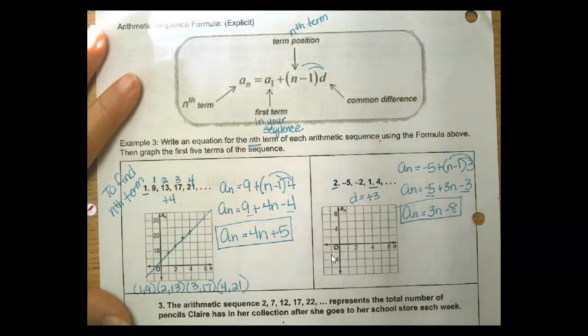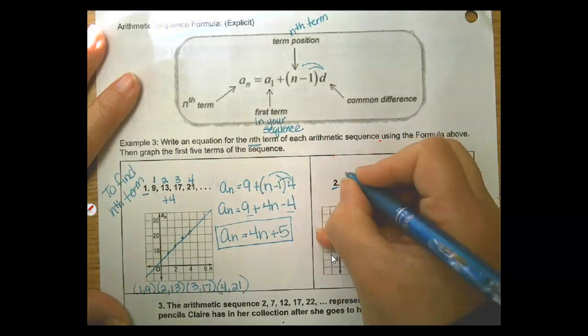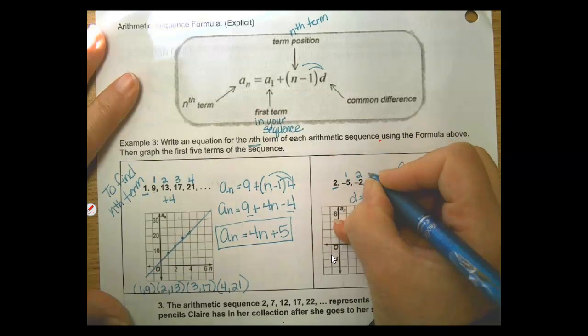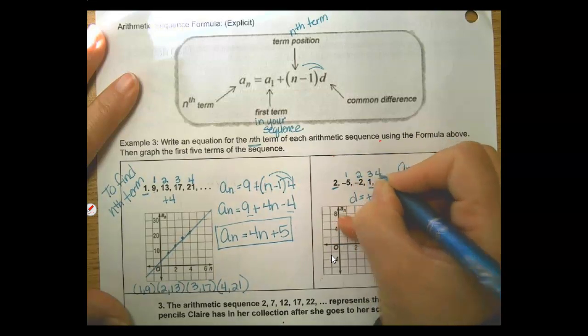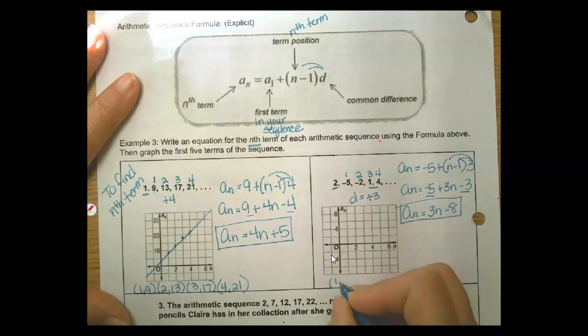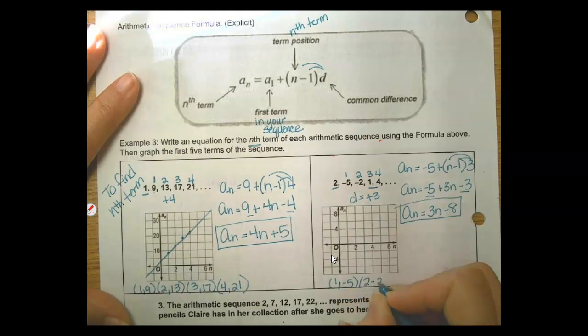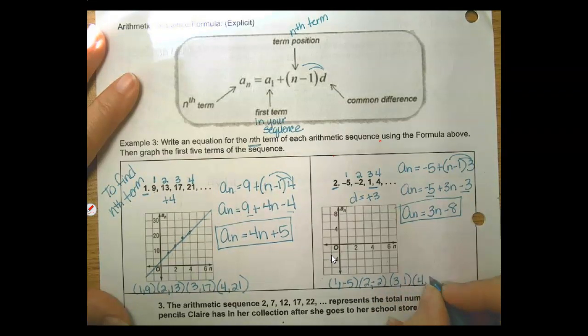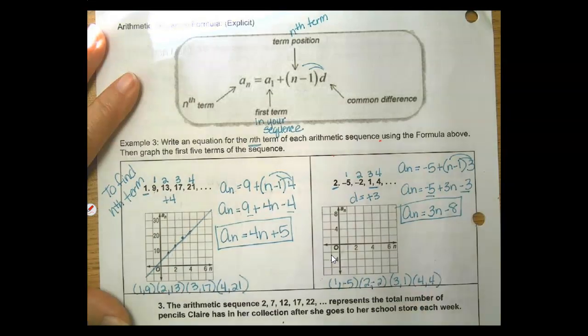Okay. If I wanted to graph this, these are first term, second term, third term, fourth term. And again, my ordered pairs would be 1, -5, 2, -2, 3, 1, and 4, 4.